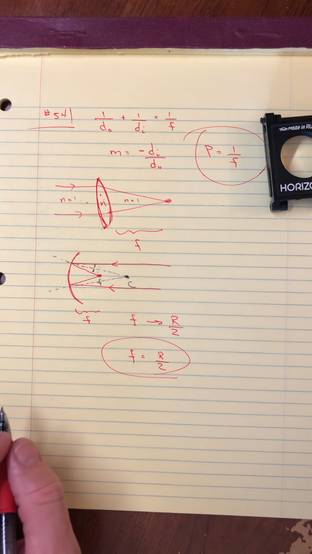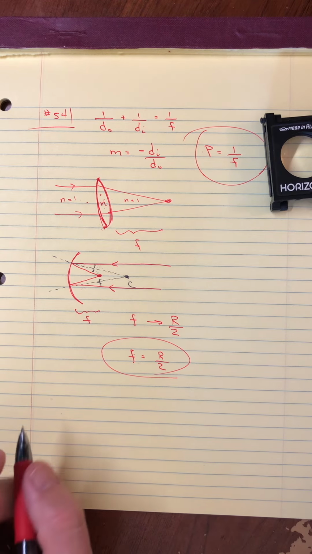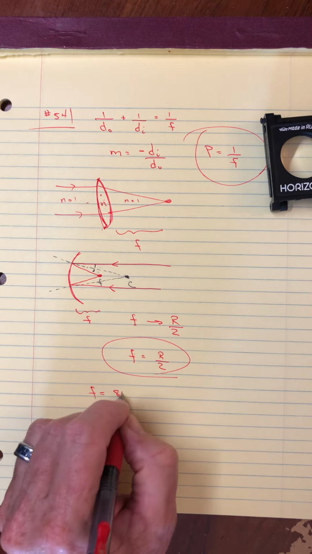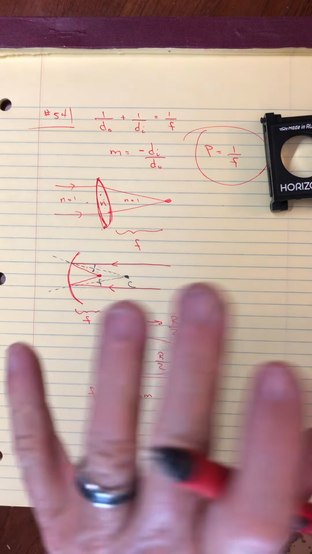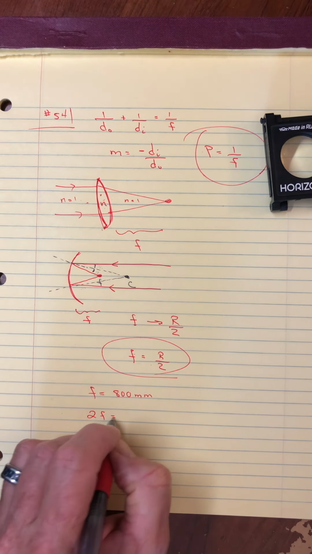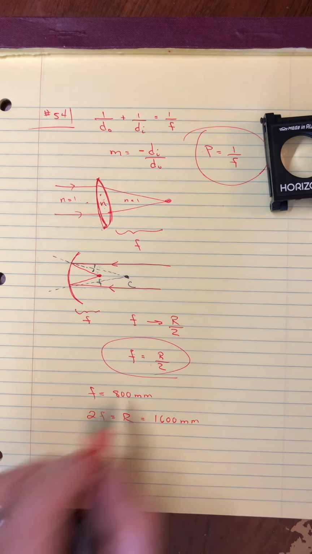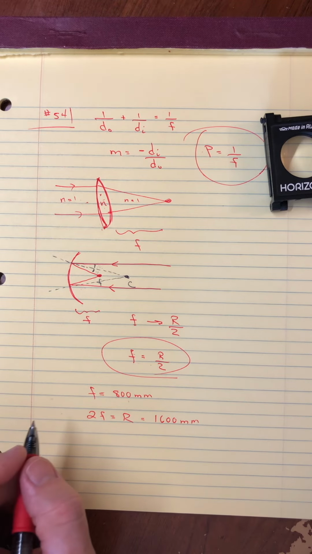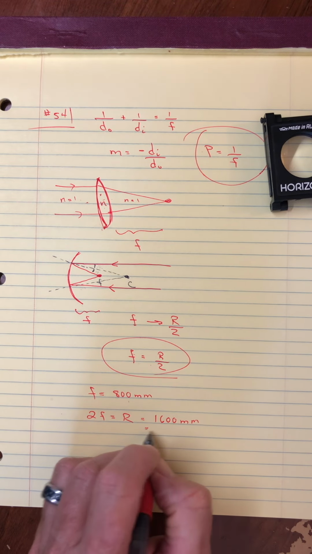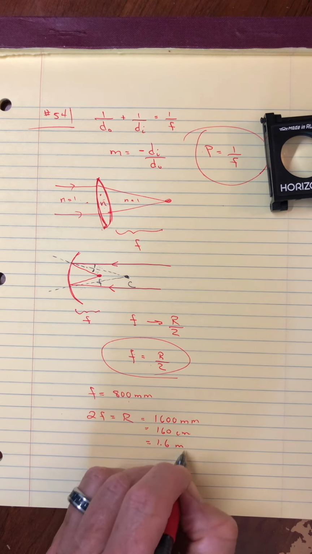So let me come back to the question, because it says we're going to use a mirror rather than a lens. And it says, what is the radius of curvature needed to replace a focal length? So if you're saying the focal length is 800 millimeters, so this is some kind of telescopic lens, this would say that if you double the focal length, you get the radius of curvature. So this would be 1600, 8 times 2. I suppose you could move the decimal over 1 and do 160 centimeters, or move it 2 more and go 1.6 meters.